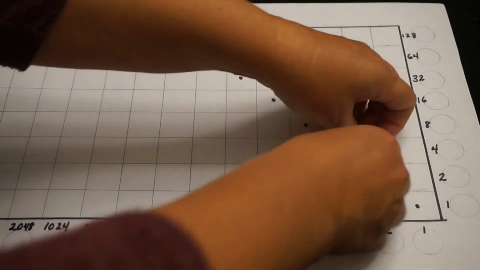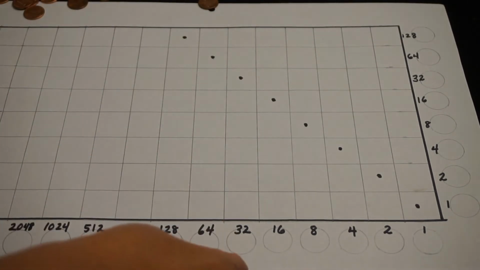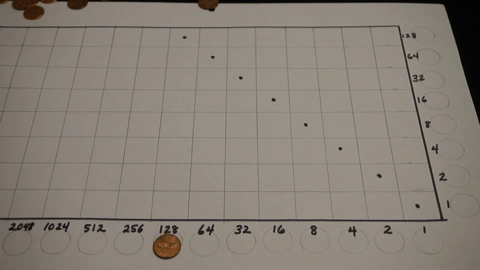So I'm going to try a larger number. Let's go with 196. Part of the challenge here is to write the number in binary. That's not what Napier would have called this. It's not how he would have thought about it. But you're basically subtracting out powers of 2.